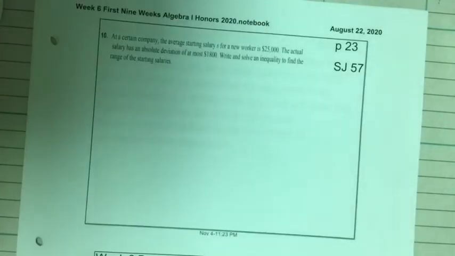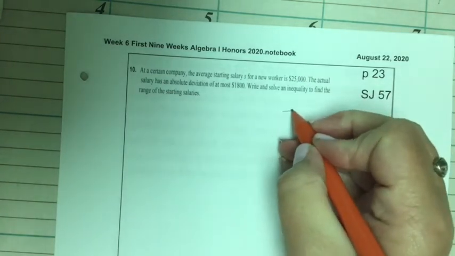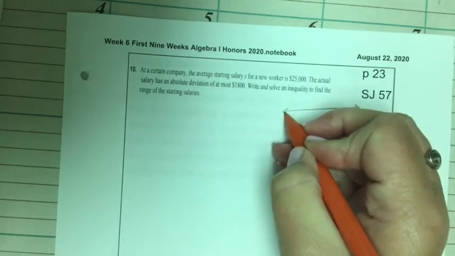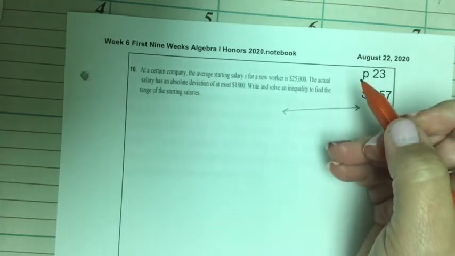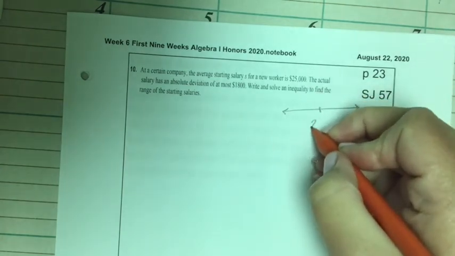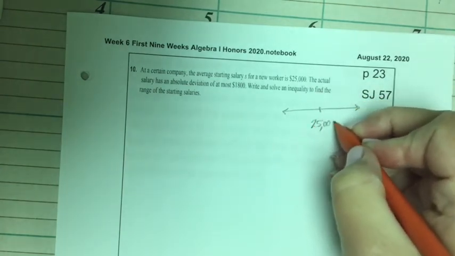Final example for today, number 10. It says, at a certain company, the average starting salary, S for a new worker, is $25,000. The actual salary has an absolute deviation of at most $1,800. Write and solve an inequality to find the range of the starting salaries. Absolute deviation. What in the world does that mean? The average salary, so I'm just drawing a number line, it's not really an accurate one. The average salary is $25,000.